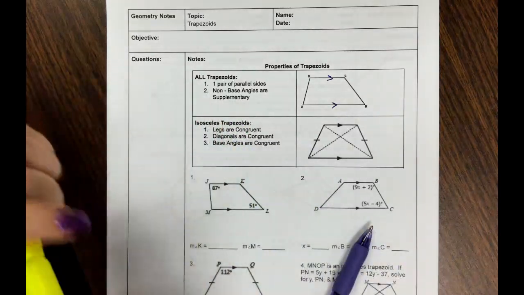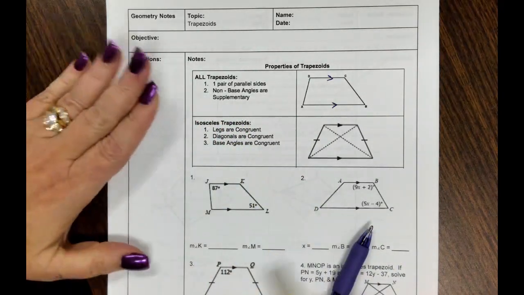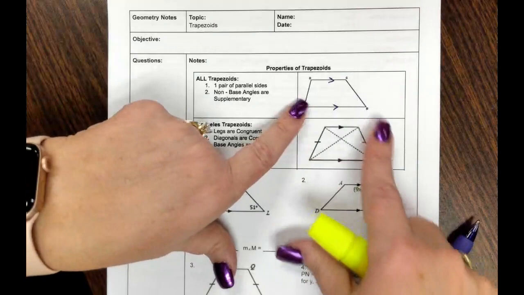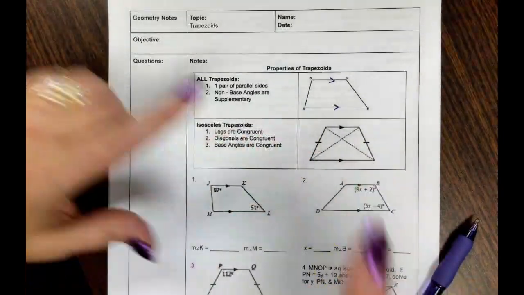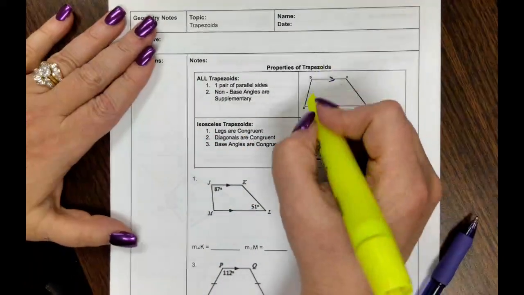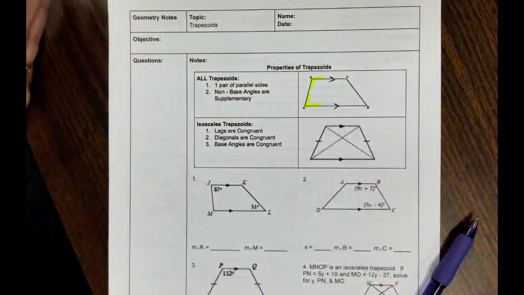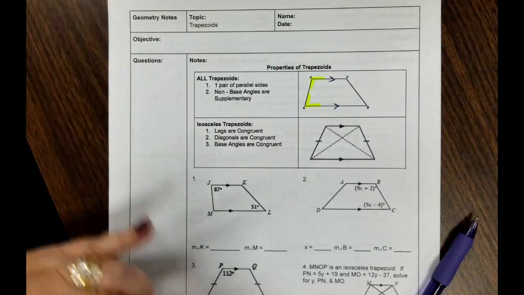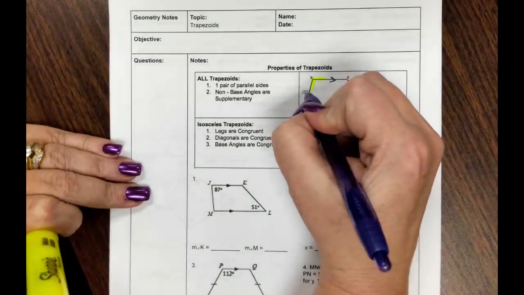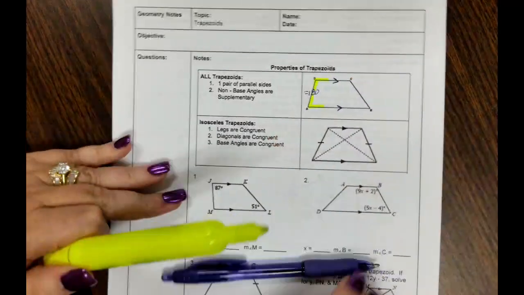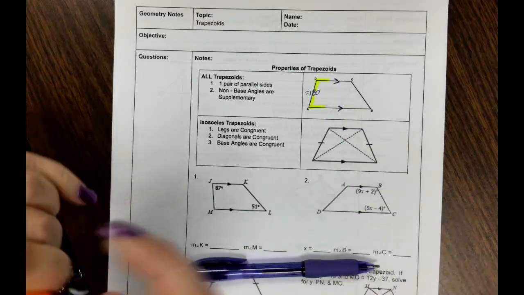What that means is non-base angles that don't match up. Like these are base angles, these are base angles, and these are base angles. Okay, so our non-base angles are supplementary. And the reason is because they are same side interior angles. So these two equal 180. They are supplementary. And these two over here.